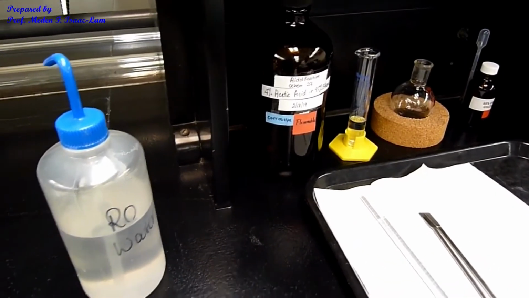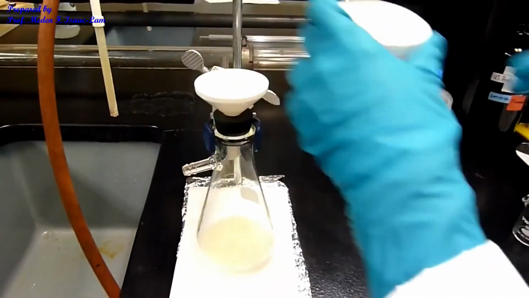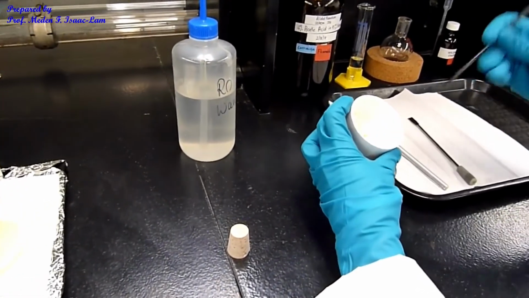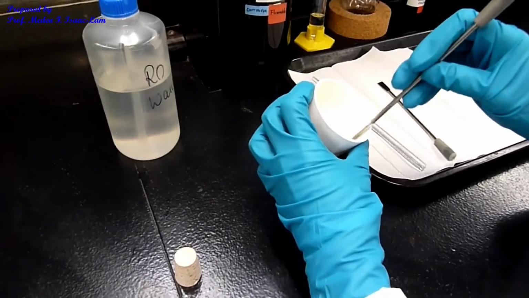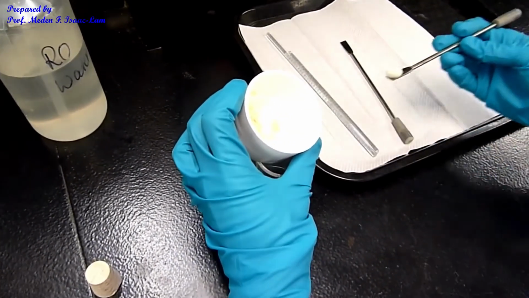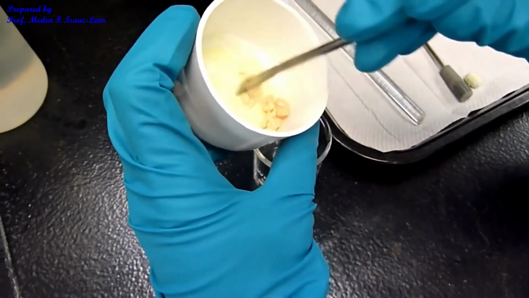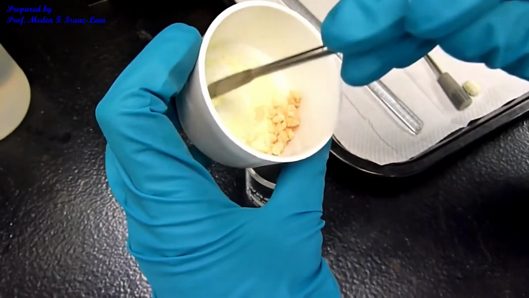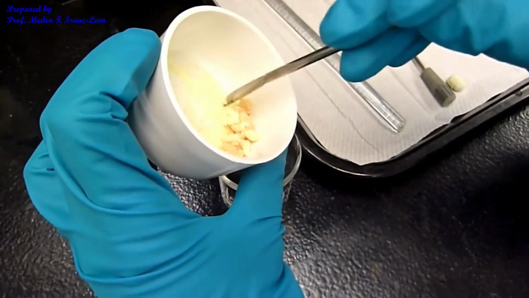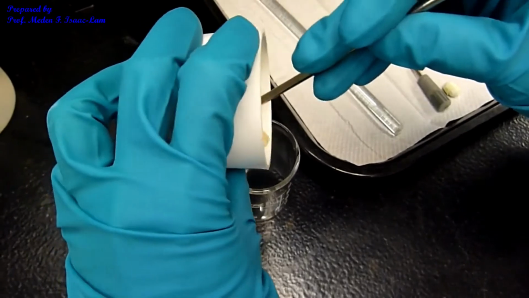And I'm going to transfer this sample. So I take out this stir bar, and I'm just going to transfer because I want to clean up the sample. I want the color to be as even as possible and clean it up before we do the melting point determination.